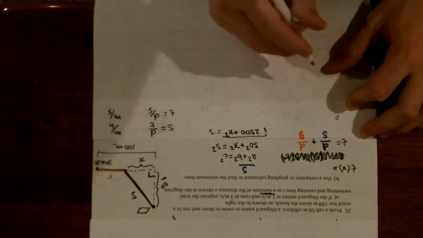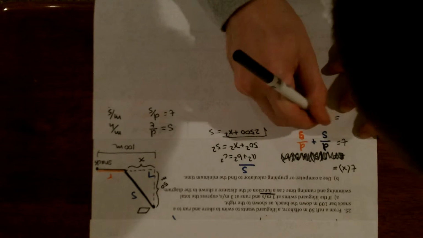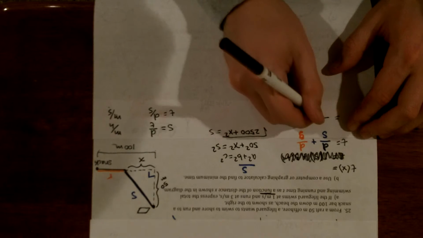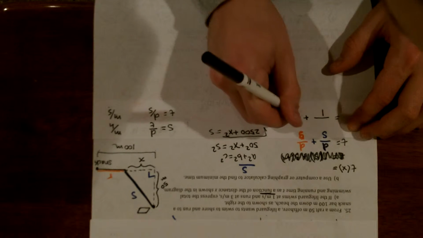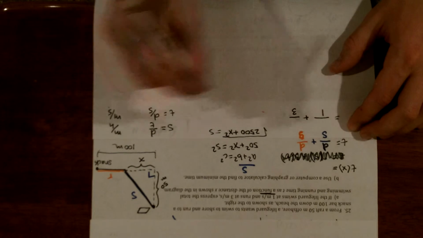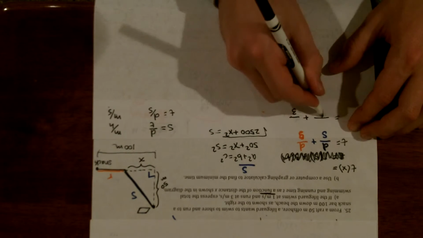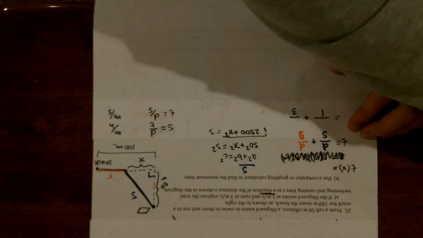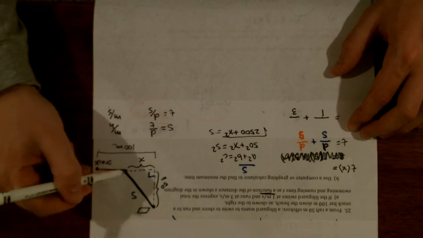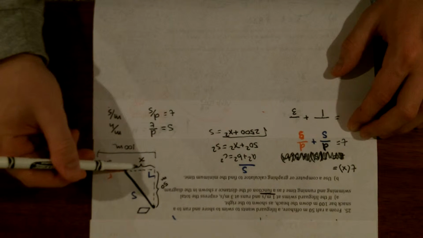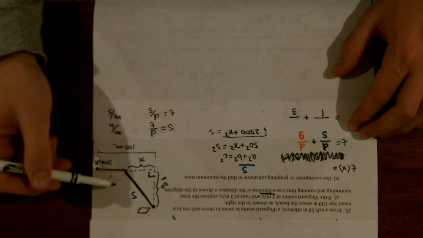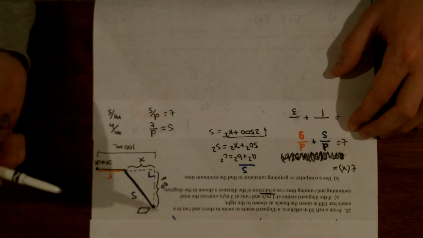So we know that he can swim at 1 meter per second and he can run at 3 meters per second. But we need to know the distance he has to run and the distance he has to swim. To find out the distance he has to swim, we can just go over here and look at this triangle. So we have two side lengths, and we just need to find that s.